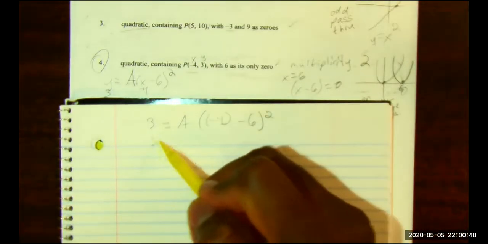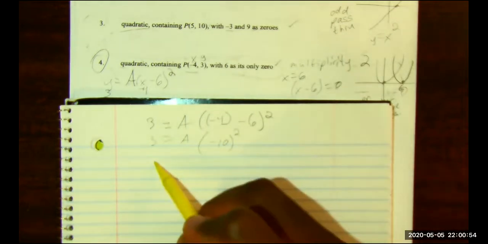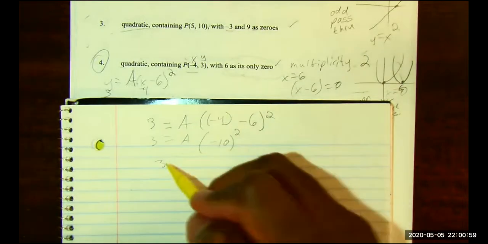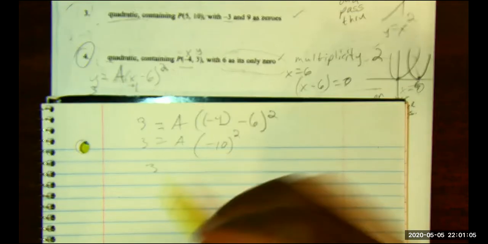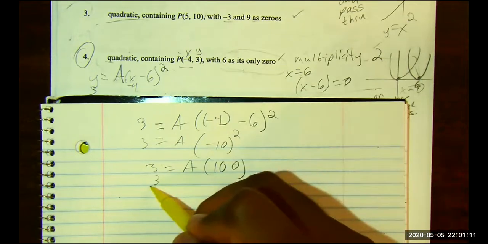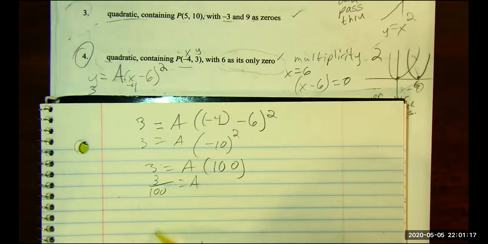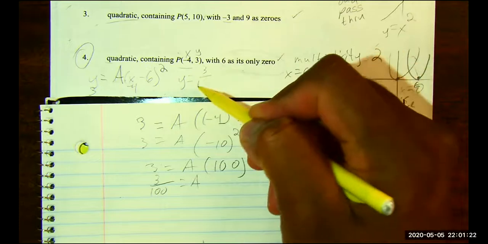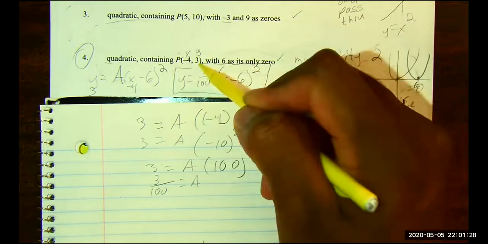Okay, so let's simplify it. 3 equals a times -4 minus 6, that's -10 squared. So the next step, we have 3 equals a times 100, -10 squared. So a is 3 divided by 100. 3 divided by 100 is a perfectly valid number. So my equation is y equals 3 divided by 100 times x minus 6 squared. And that's my quadratic equation.